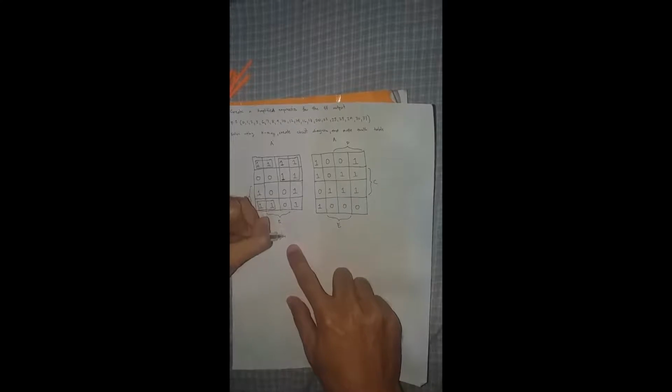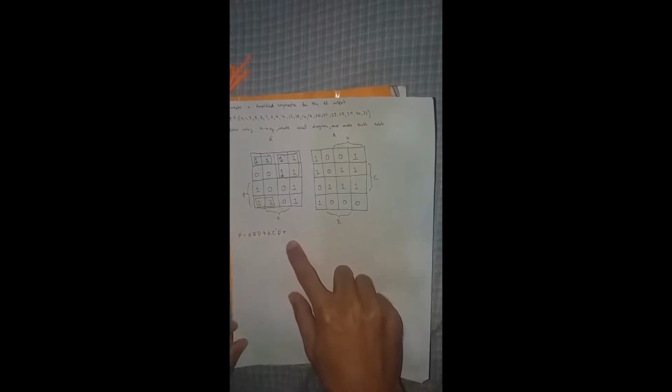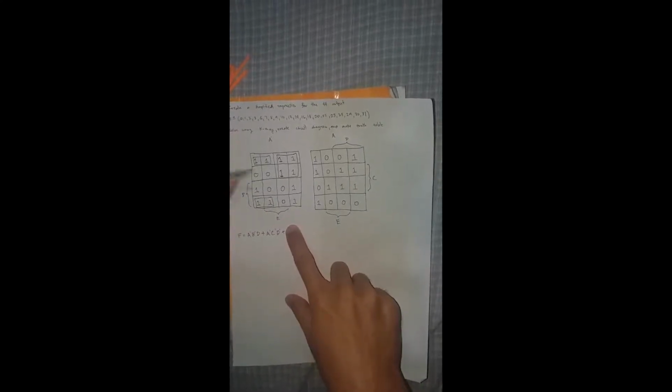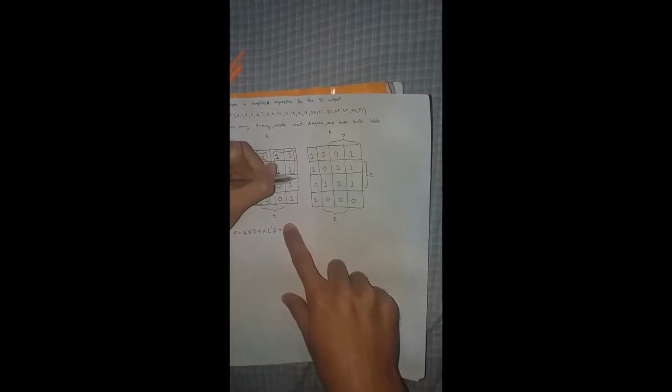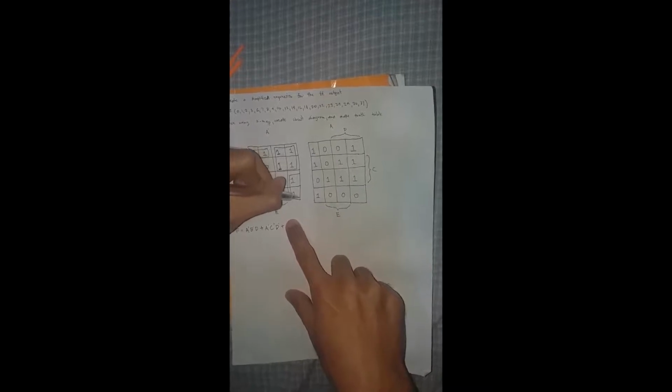Next, we OR this. We have these two adjacent squares that are also adjacent with the ones on this side. Again, this is found in box A prime. They are also found in the B. The C, there are two ones in the C, but there are no ones on the other side.